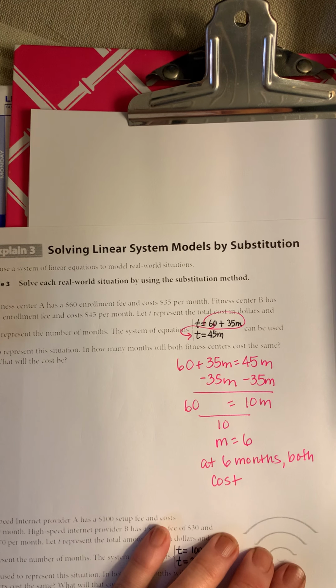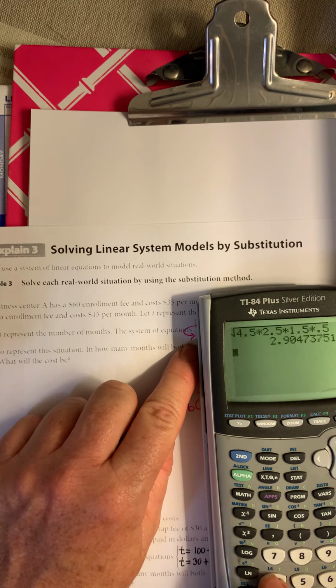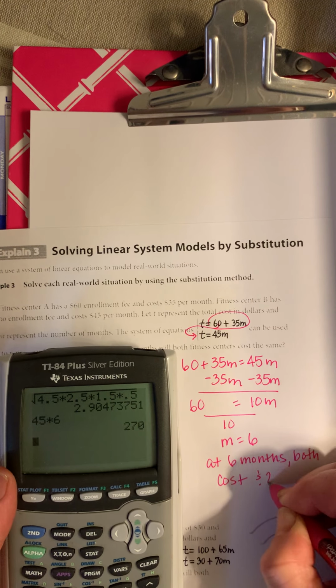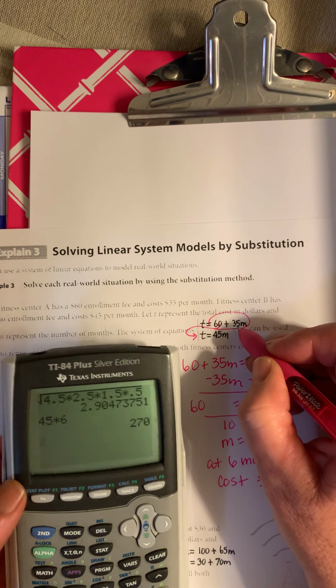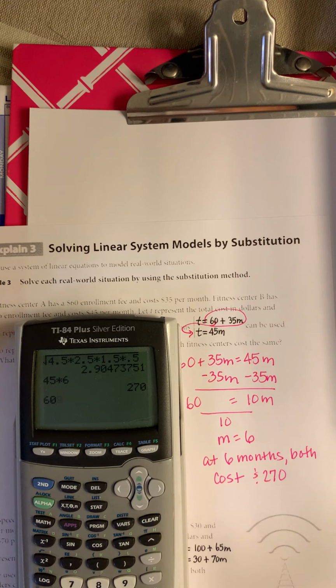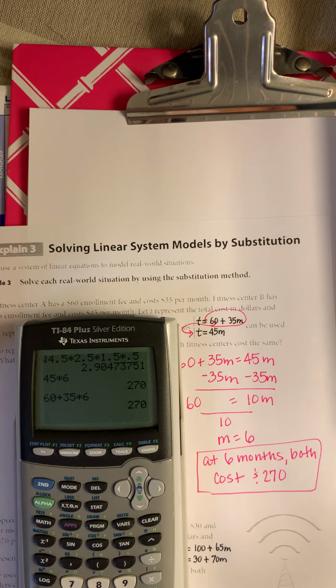And what do they cost? Well, if we put 6 in here, 45 times 6 is $270, okay? If we put the 6 into the other equation, 60 plus 35 times 6, we get the same answer, which is $270. So at 6 months, they both cost the same amount. Okay?